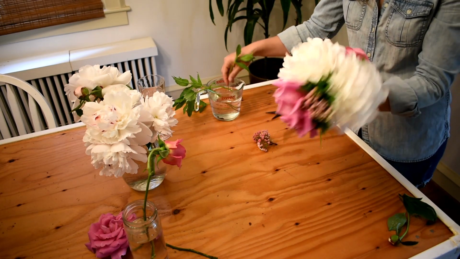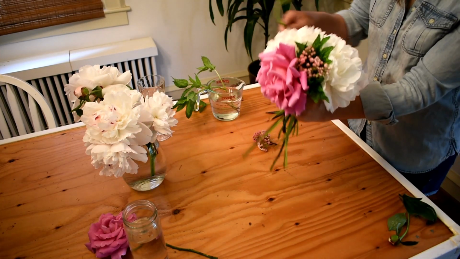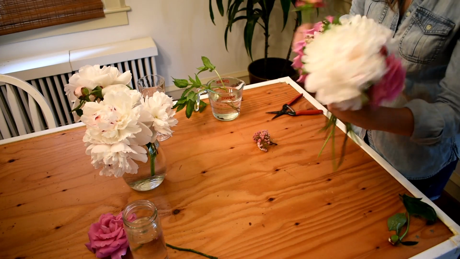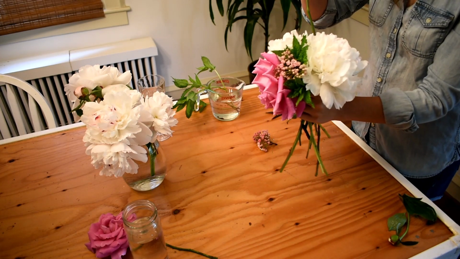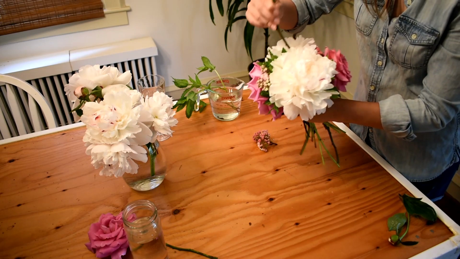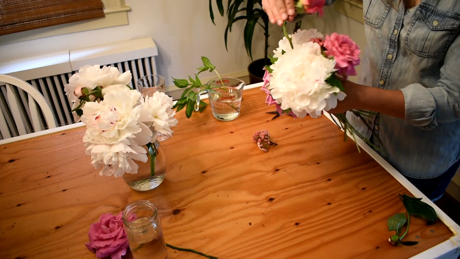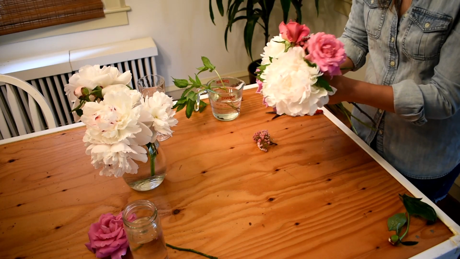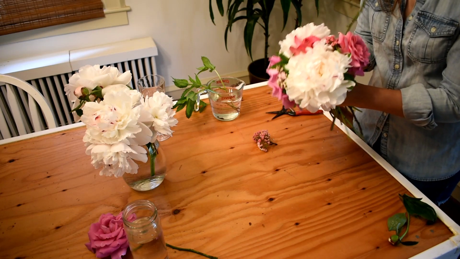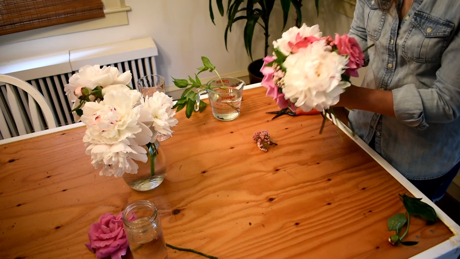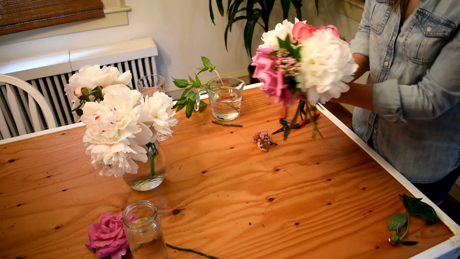Now I'm going to add in some unopened roses. And I think I might add it in up here. So this is something too, you can just fit it in through the top. And just remember at the end to make the stem work for you. You're going for that dome shape. So I'm going to make that stem work for me. There we have it. Still working with the dome.